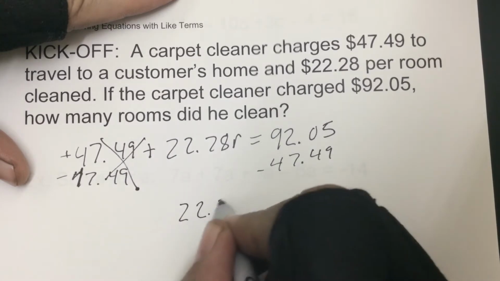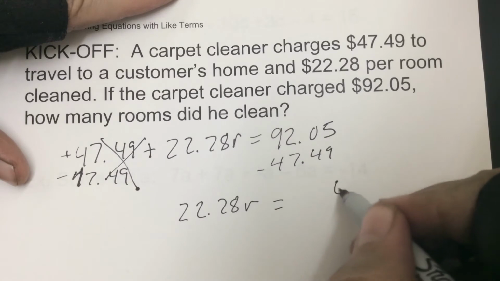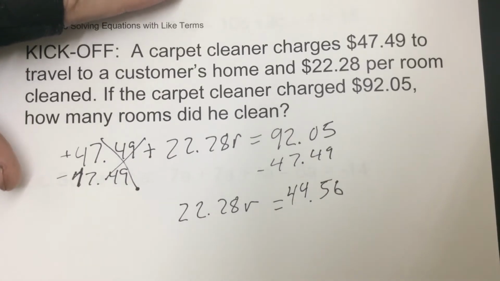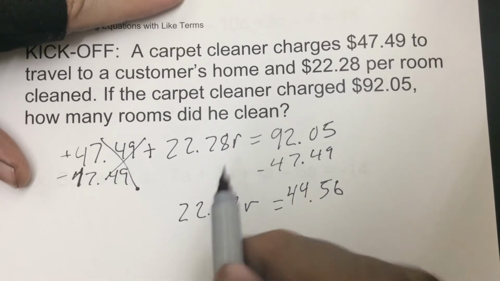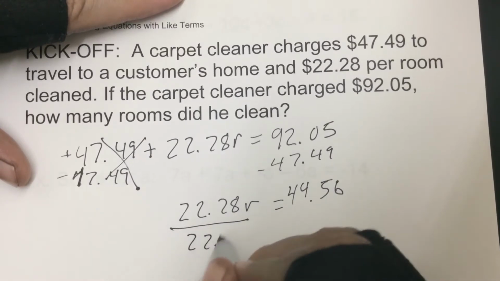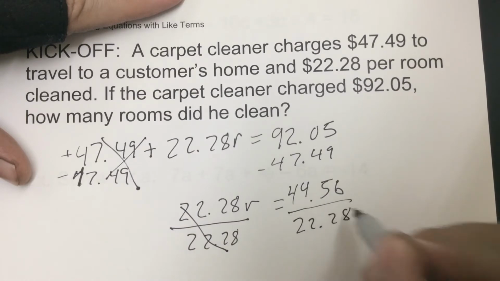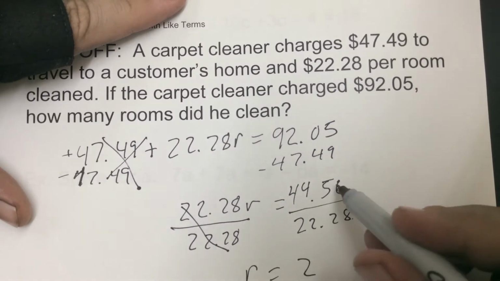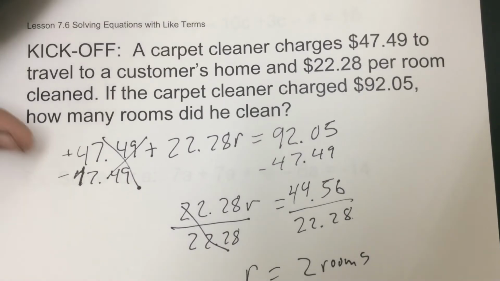So 22.28R equals, when we subtract this, we're going to get 44.56. Okay. So remember, when a number is next to our letter, that means multiply. So we're going to divide by 22.28. Again, what you do to one side, you have to do to the other. R then is going to be 2. There's 2 of these that go into there. So 2 rooms. All right.